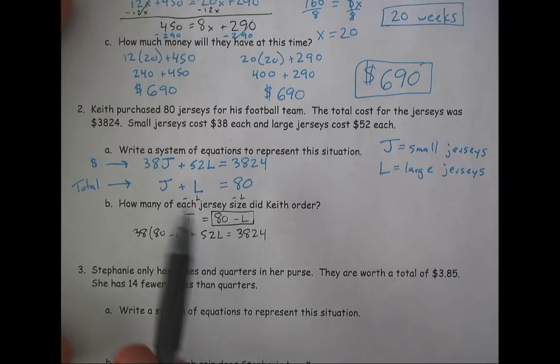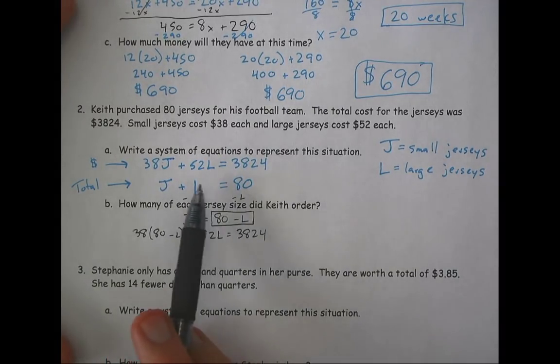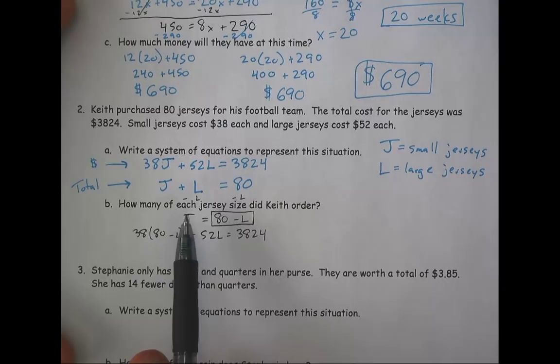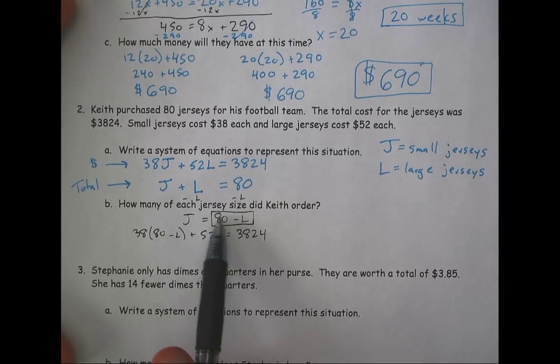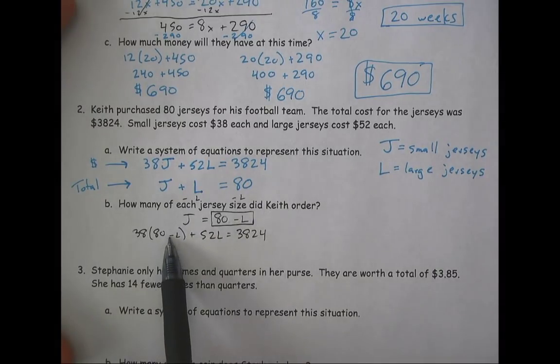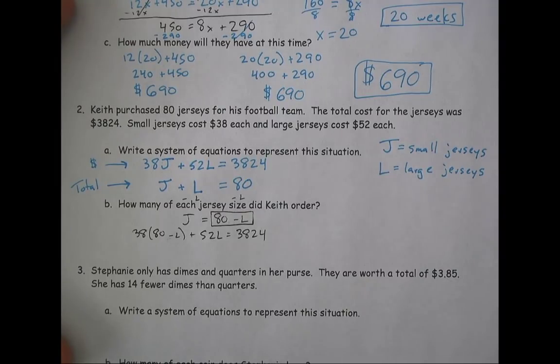So hopefully I didn't lose you yet. I took this equation, I isolated my variable, so now I know what J equals in this equation. And once I know what J equals, I can go ahead and plug it in for J in the other equation. So I've substituted it in. Now all I've got to do is solve this. If you take a look, I only have one variable now in this equation. And once you only have one variable, you can solve it.